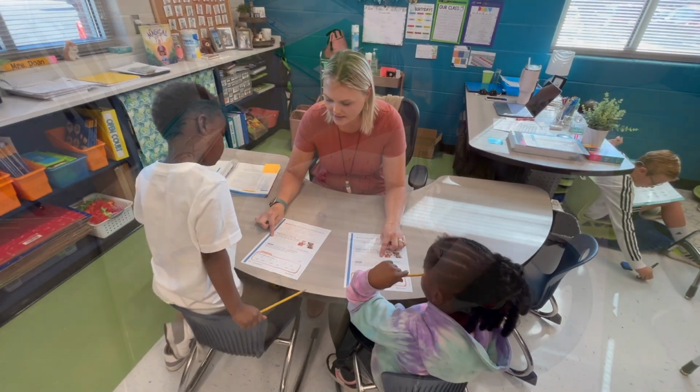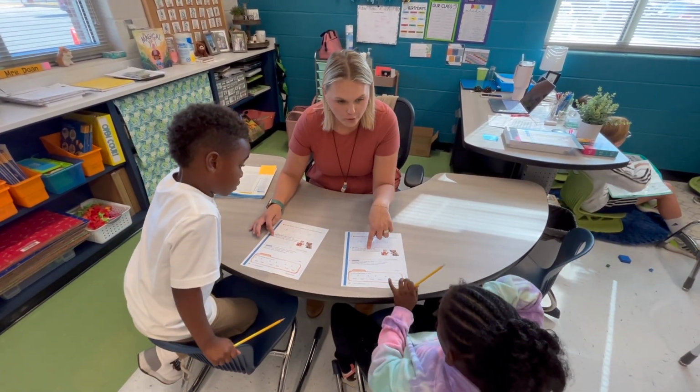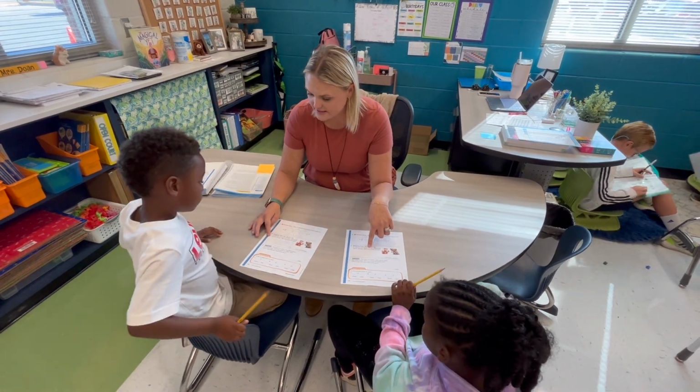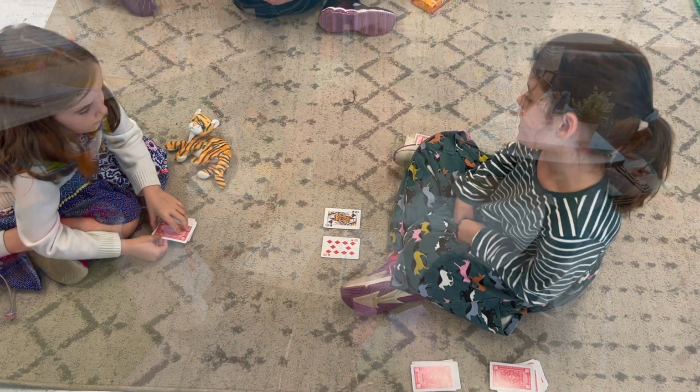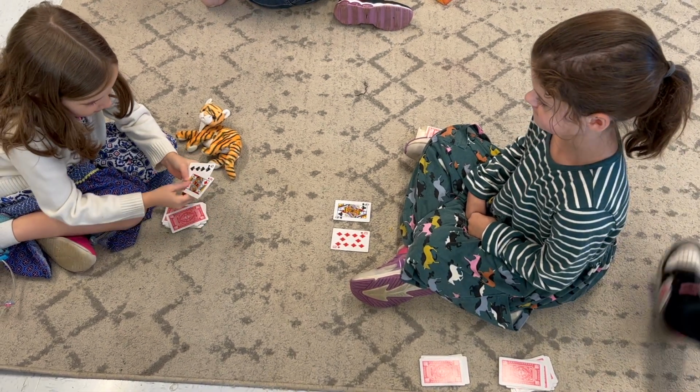I noticed you guys were working on it, and I saw Jace was drawing out dots to get there. And I'm wondering if we can use an open number line to try to solve it. You guys want to try to see if we can? Okay. What's in there?